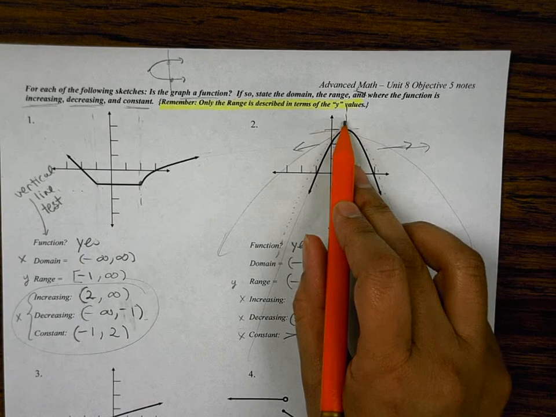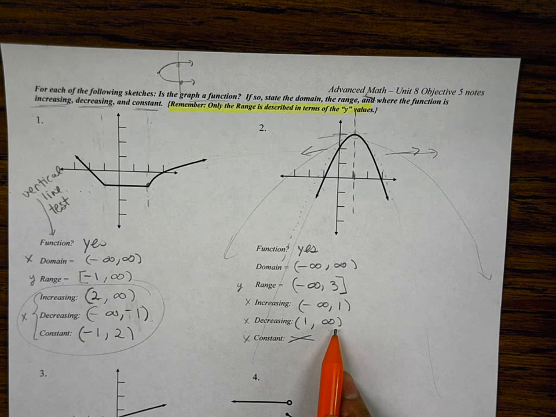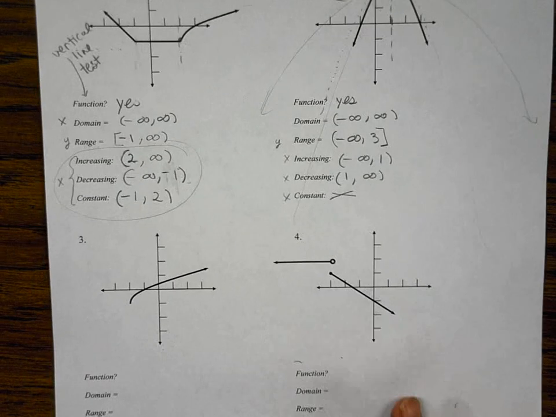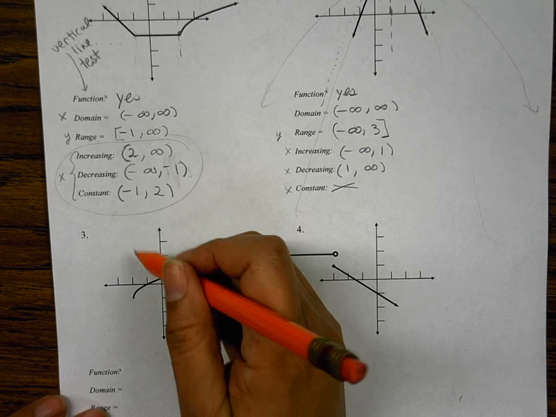The range is the only time I look upward and downward. Okay, so increasing on the left half, that's negative infinity to 1. Decreasing on the right half, that's 1 to infinity.